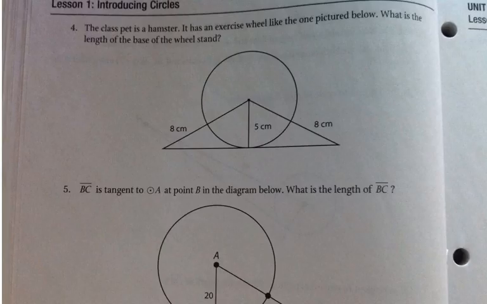Alright, question 4. It says the class pet is a hamster. It has an exercise wheel like the one pictured below. What is the length of the base of the wheel stand? Okay, so if we look at this, we should realize that this is going to be a tangent here. So that means these are 90-degree angles. We know this length is 5. We know that these two are both going to be 8.